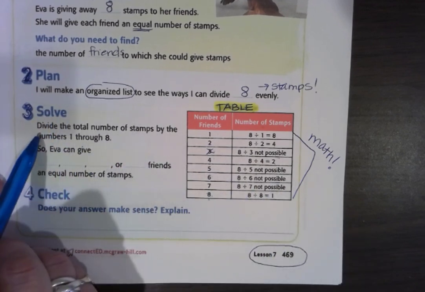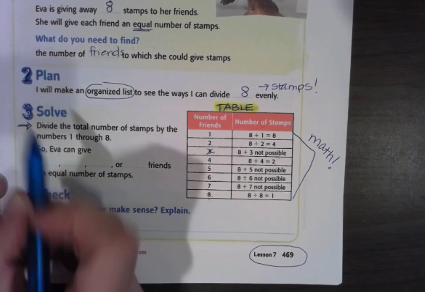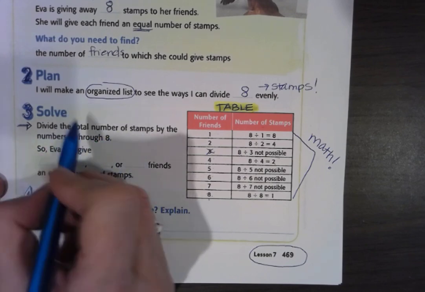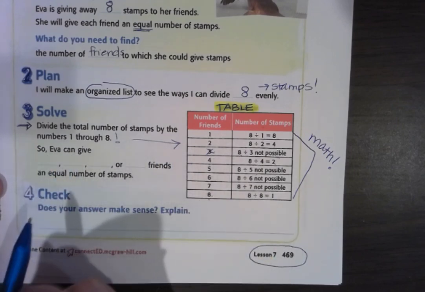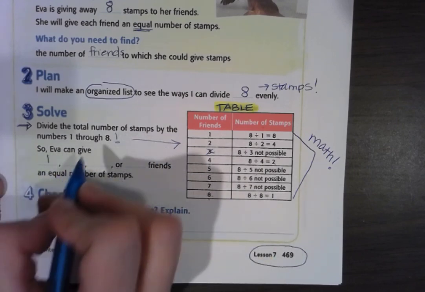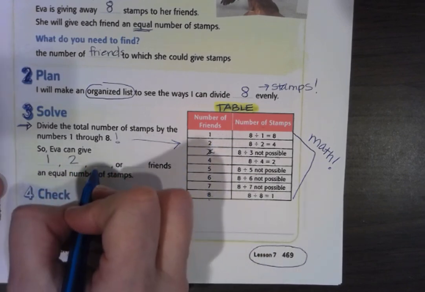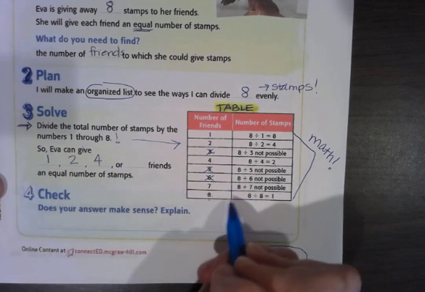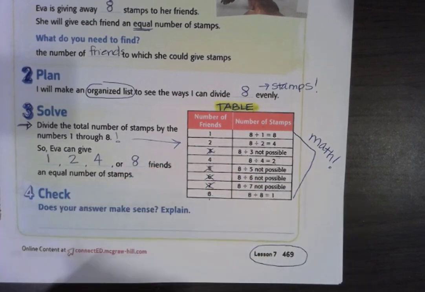So the question over here in the solve, if I can turn your attention back to here, it says divide the total number of stamps by the numbers 1 through 8. That's what we did here in the table. So Eva can give 1 friend stamps, 2 friend stamps. She cannot give 3 friend stamps, 4 friend stamps, but she cannot give 5. She cannot give 6. She cannot give 7. But she can give 8 friends stamps.